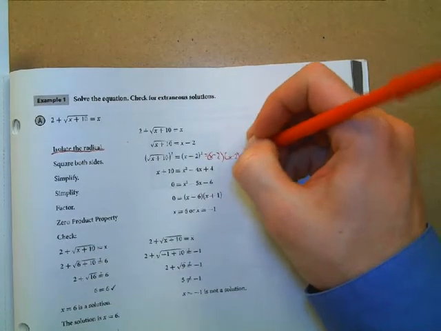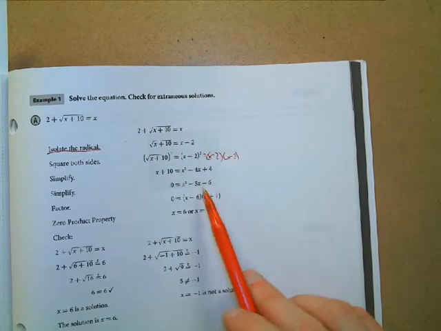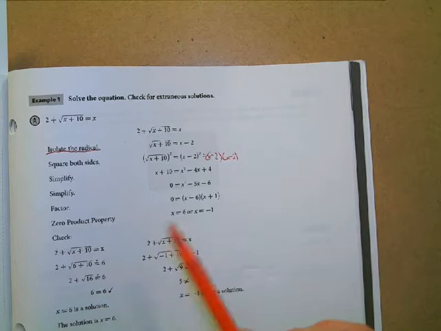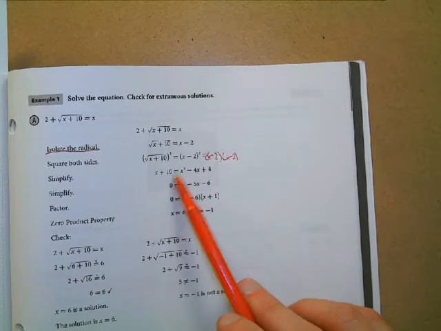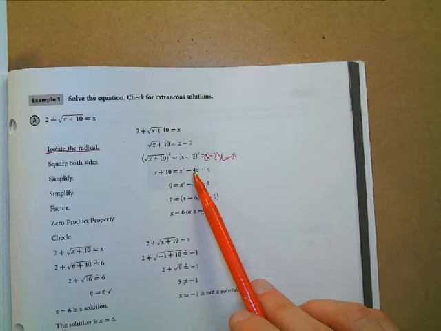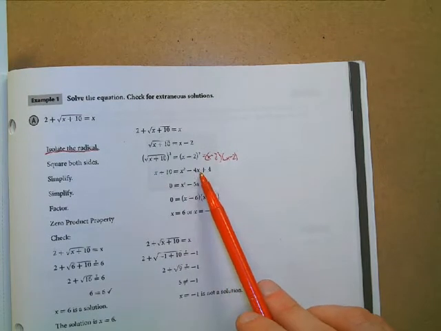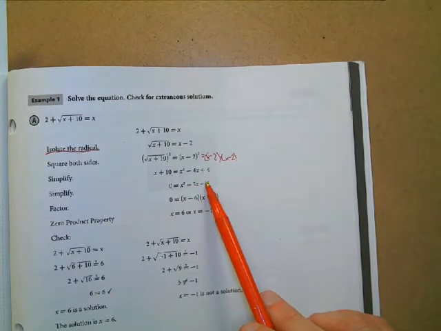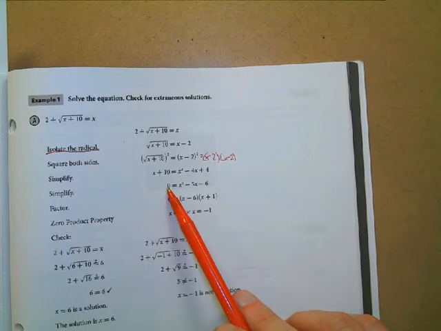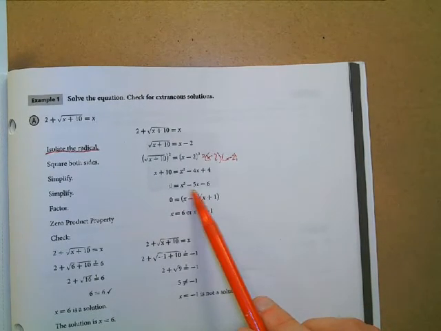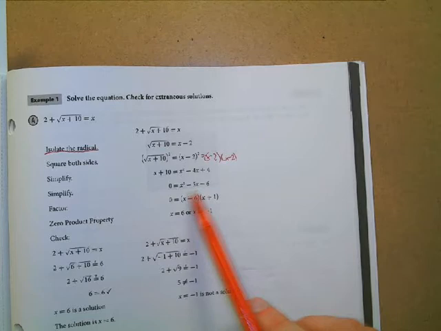So we use that zero product property, factor this thing, right? We need two numbers that multiply to negative 6 and add to negative 5, so it's negative 6 and positive 1. Set each factor equal to 0, and we get x is 6 or x is negative 1. And those are two solutions. But if we plug 6 and negative 1 back in to check them, one of them doesn't work.